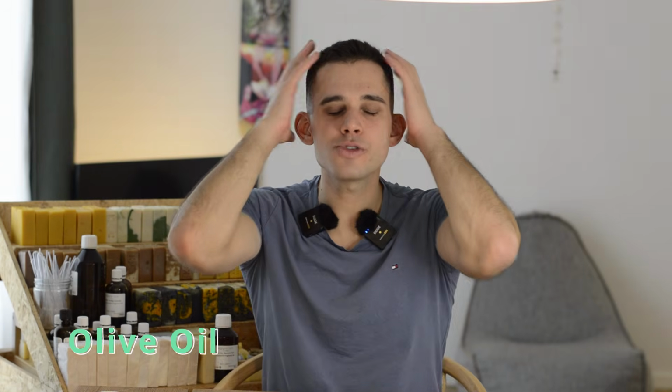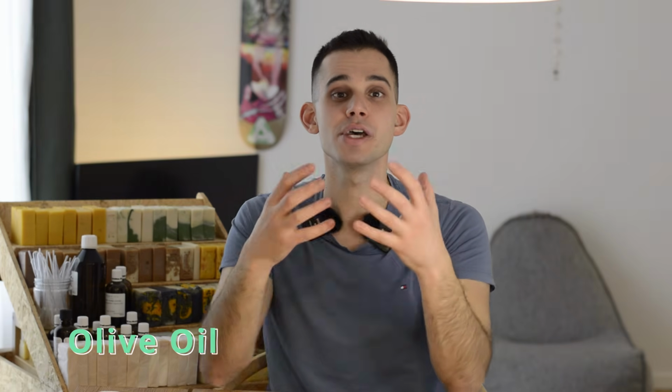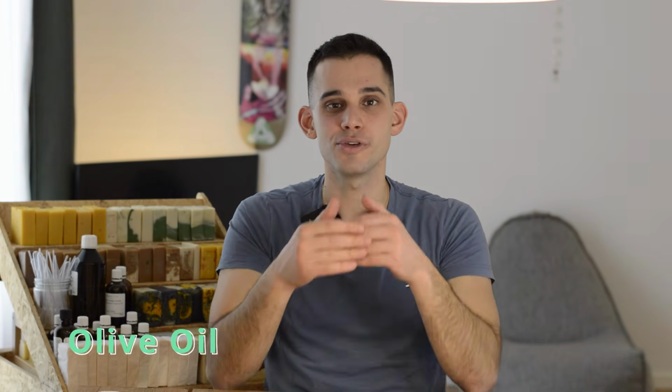Number 2, olive oil, and this is one of my favorite ones. Why do I say this? Olive oil contains oleic acid. When it reacts with sodium hydroxide, it gives sodium oleate. Sodium oleate is what will provide a lot of conditioning properties to your soap. It's absolutely amazing. And if you make a soap with a high concentration of olive oil, like the Castile or Aleppo soap, you might want to cure it for a very long time because olive oil takes a long time to be converted into soap. So if you use it earlier than you should, it will feel very slimy in the shower.